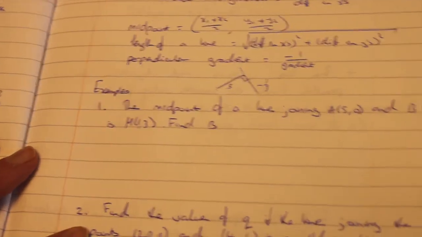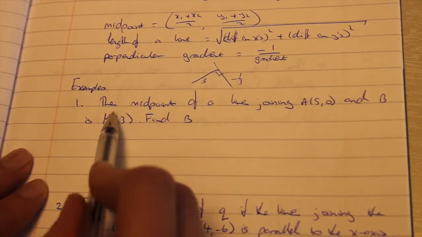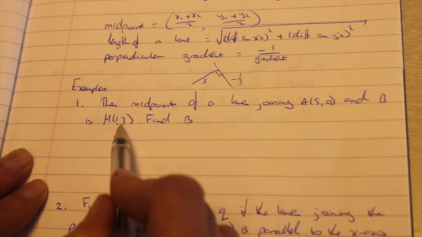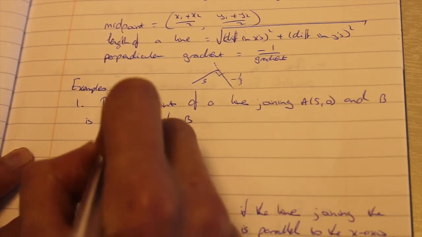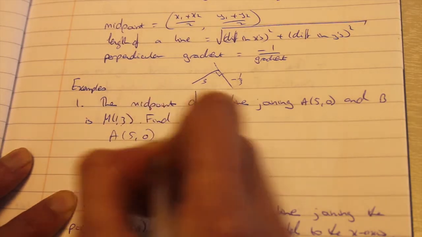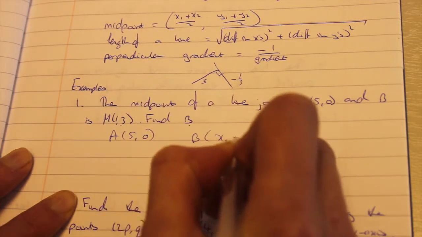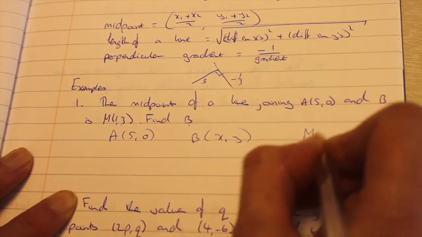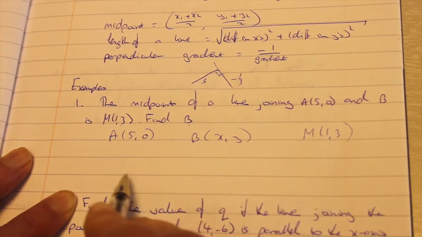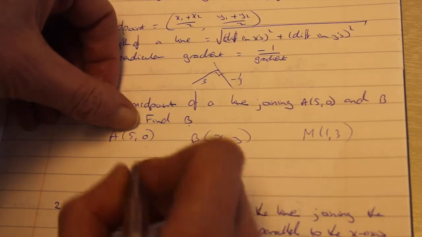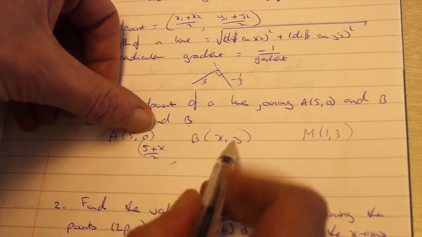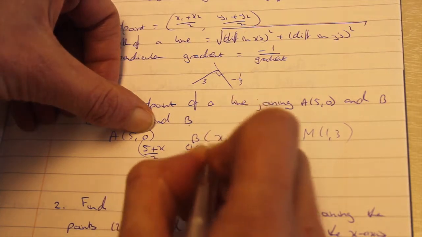Now I've got a couple of examples using coordinate geometry here. The midpoint of the line joining A and B is that. Find B. So my A point is that, my B point I don't know, we'll just call it x, y. But I know the midpoint is 1, 3. Now, to find the midpoint, it's the average of the x's, so 5 add x divided by 2, and it's the average of the y's, not add y divided by 2.